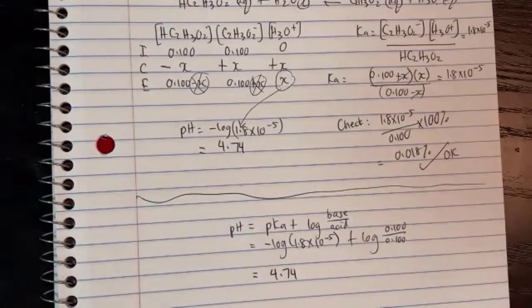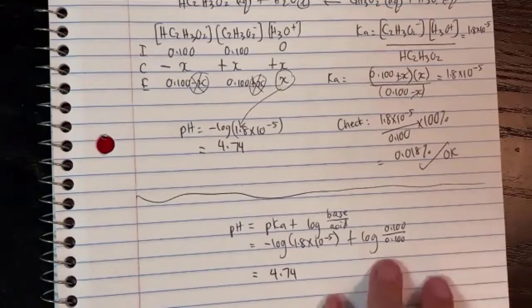So let's go ahead and do more buffer calculations. And then change the page. All right.